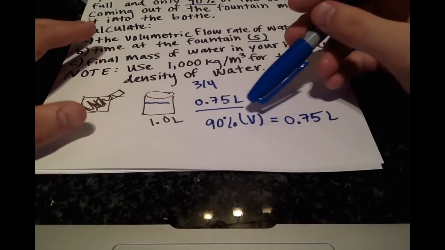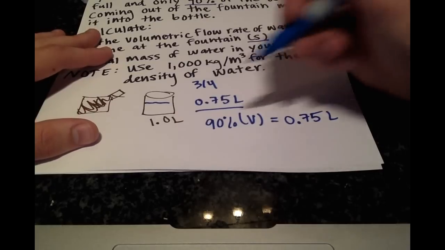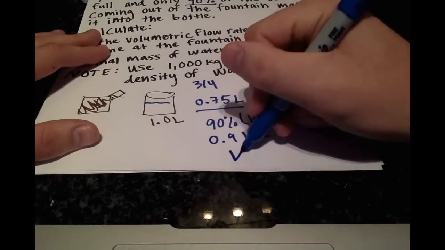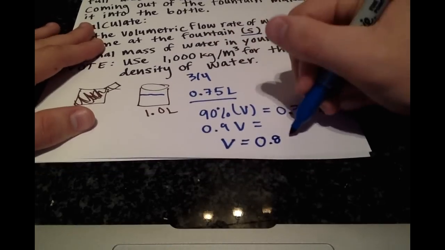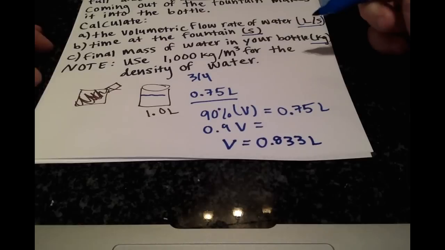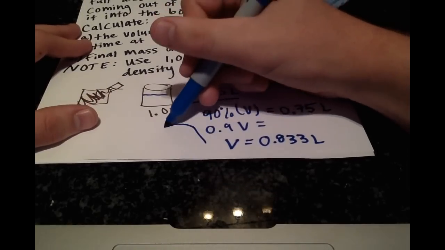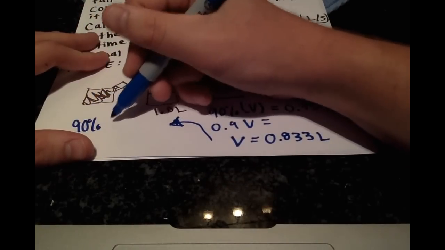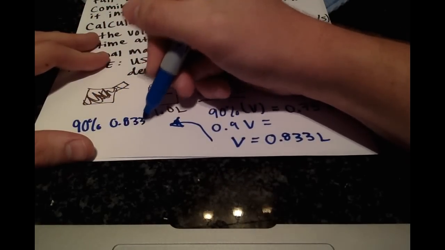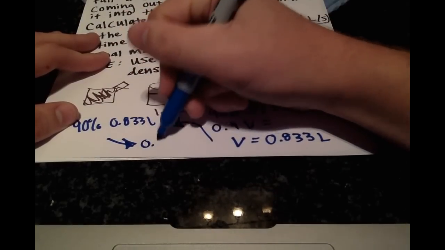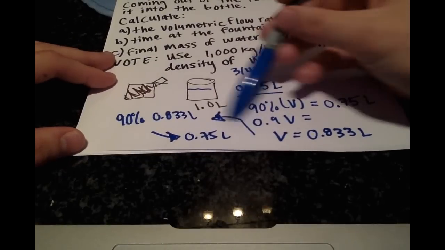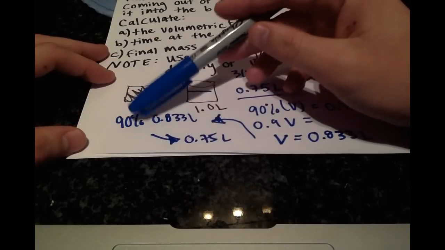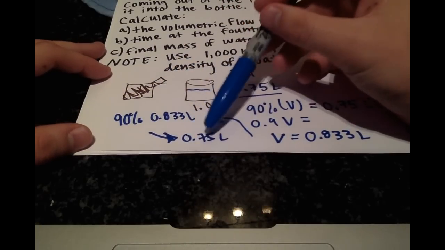Alright, so the volume of water actually coming out of the fountain we can get by dividing by this 0.9, and the volume is 0.833 liters. And you can double check this for yourself and say, what is 90% of 0.833 liters? And you'll get 0.75 liters. So it checks out. That's just a double check that if 0.833 liters comes out of the water fountain and 90% of it makes it into your water bottle, that'll be 0.75 liters.